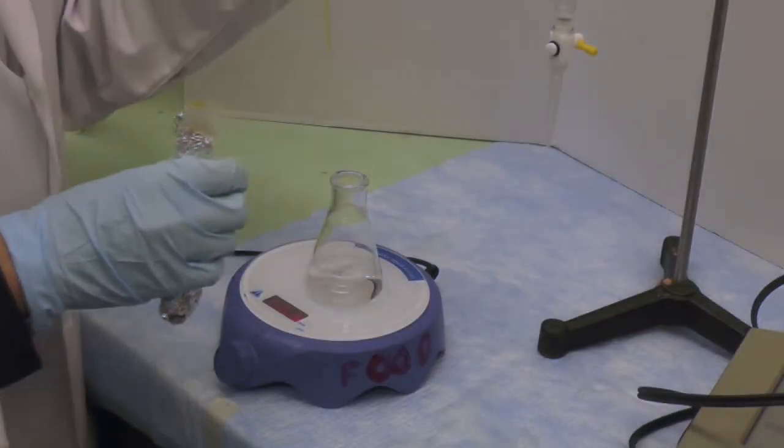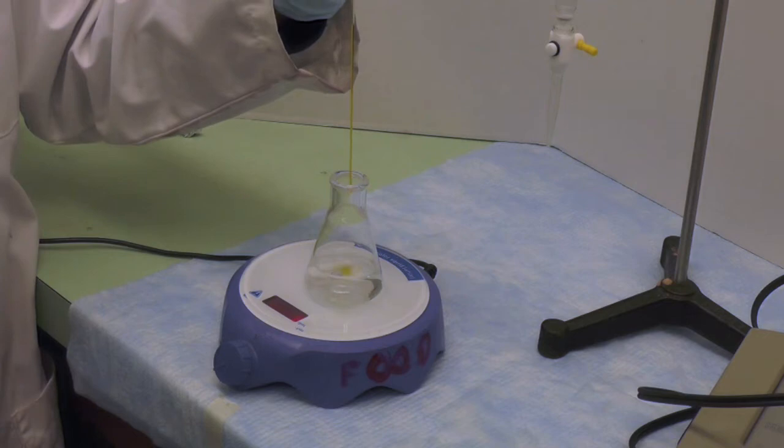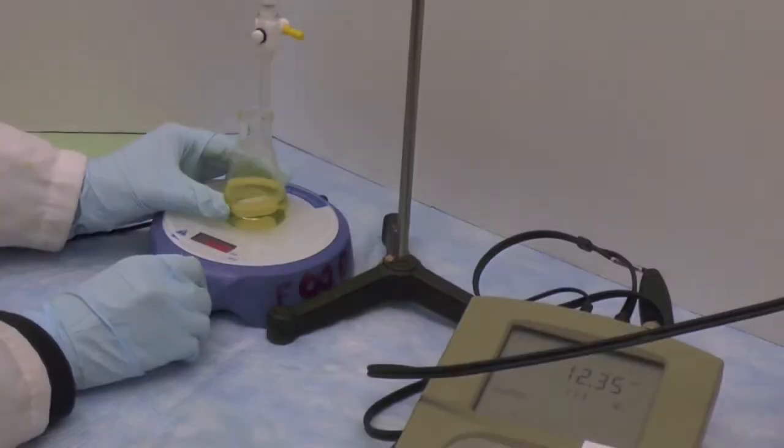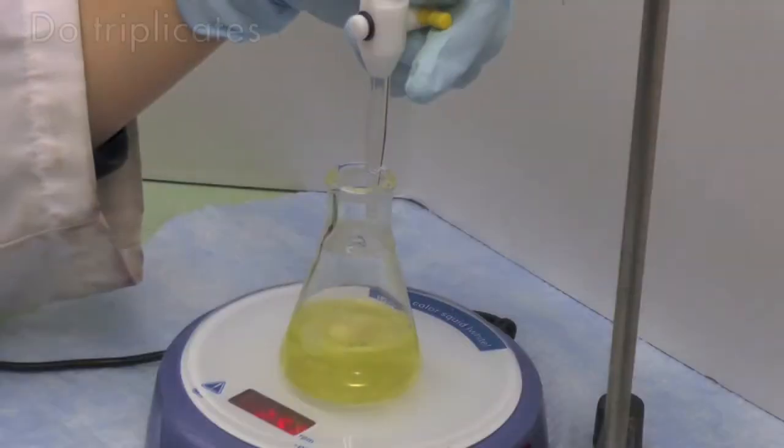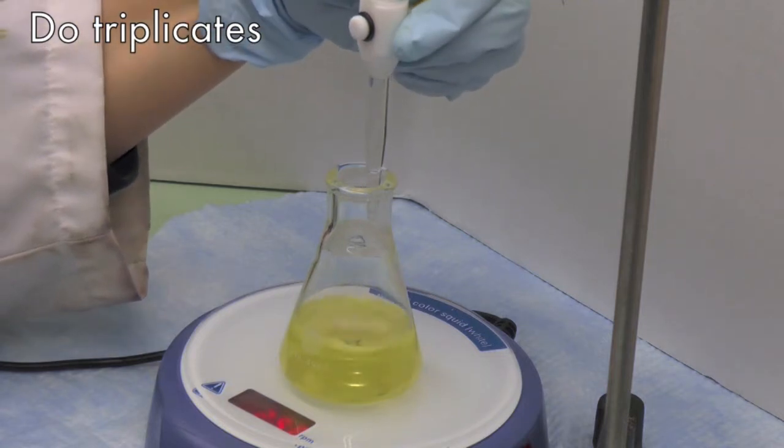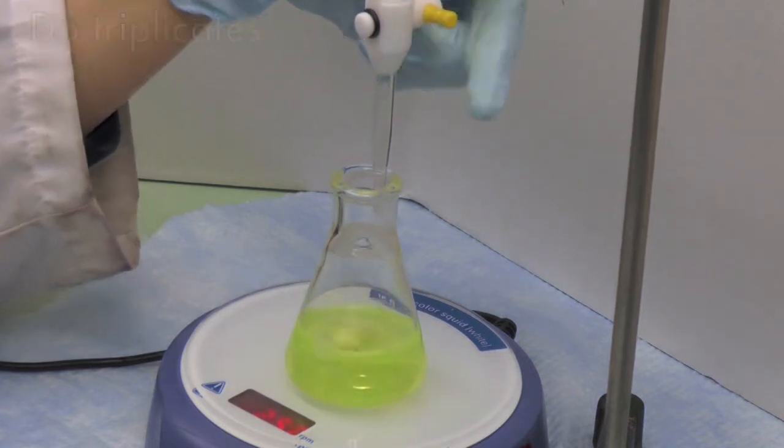Once the pH is reached, add 3 drops of calcium indicator. While stirring, titrate with the calcium chloride standard solution to a definite and permanent green endpoint. Perform in triplicates.